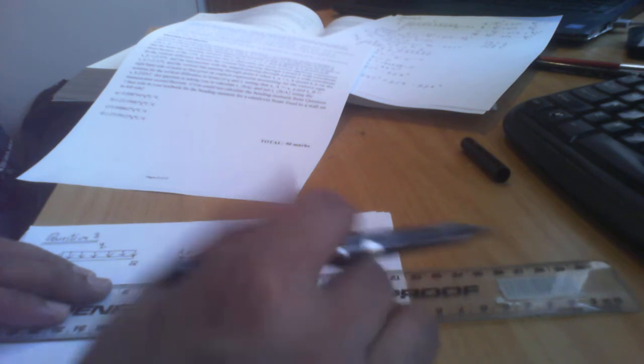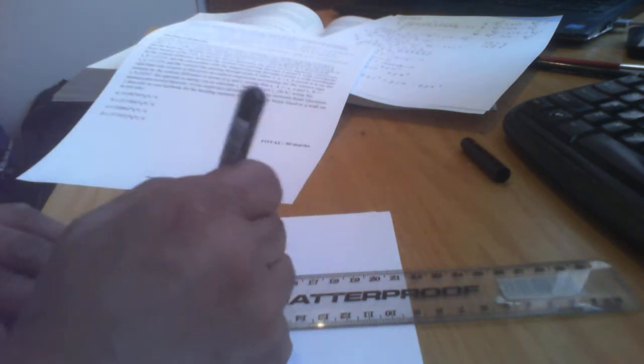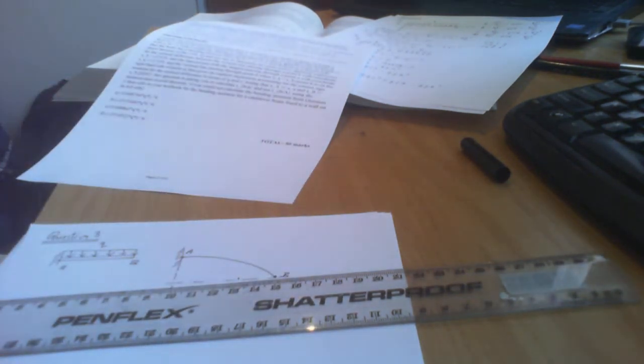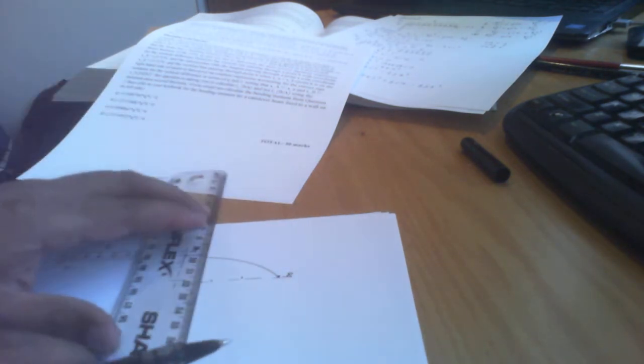It says 5 centimeters. 2/3 of 5 centimeters is about 3.3. And then 1/3 of 5 is roughly 1.6 centimeters. So about 1.5, 1.6, roughly there.